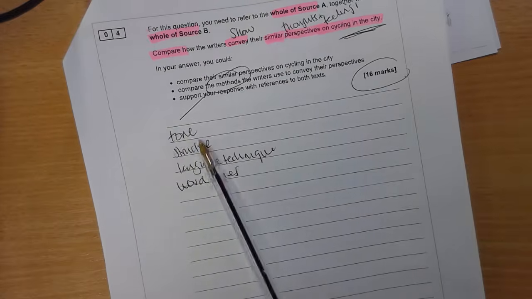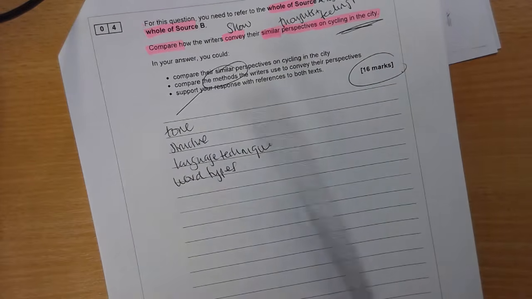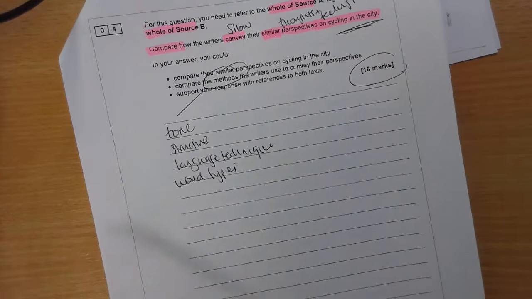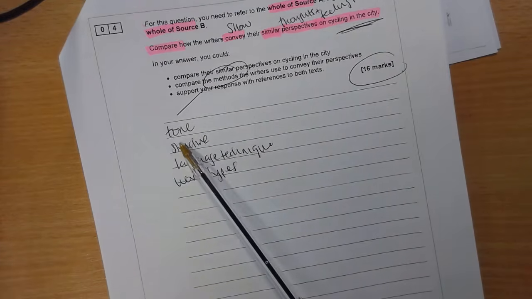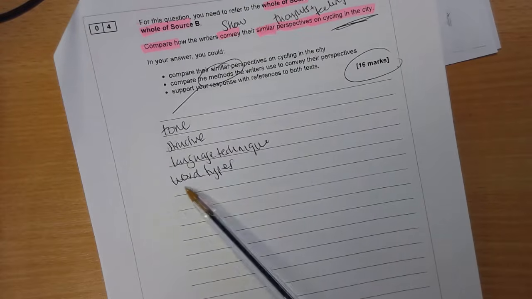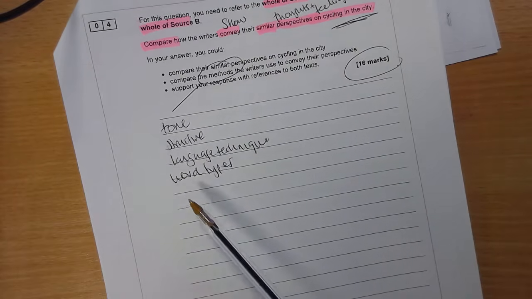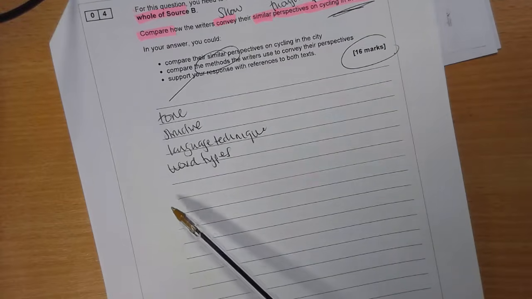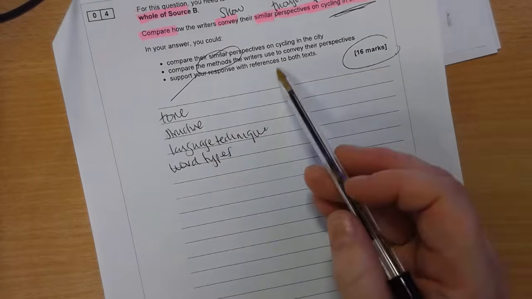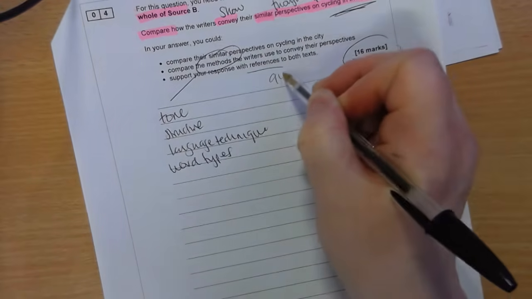And if you're confident, we're talking about tone, particularly as these two texts do have different tones. One's quite humorous, one's very serious. So you could talk about how the writer conveys that tone. But for me, I always stick with language techniques and word types because that's where our confidence is in terms of methods the writers use. So support your response with references from both texts, and we know that that's quotes.